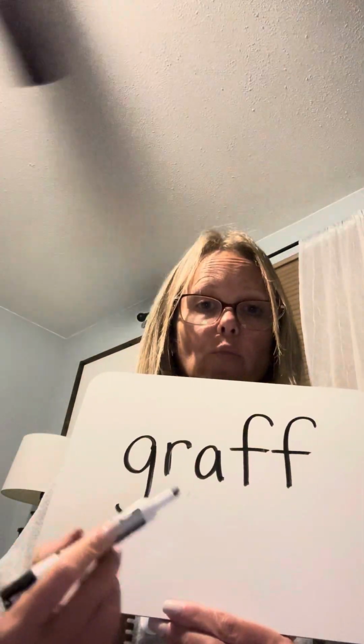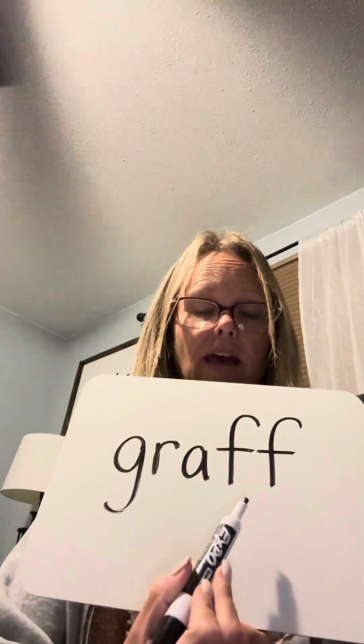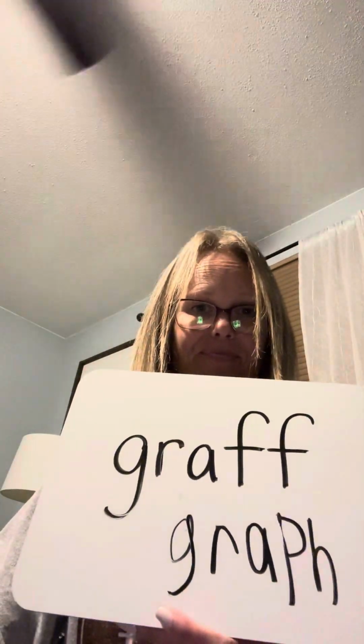The word graph. Some of you may even want to spell graph this way with the double F at the end, because our rule for double F is the 1-1-1 rule: 1 syllable, 1 short vowel, and it ends in an S, L, F, or Z. But this graph is actually spelled with PH on the end. Sorry, I'm trying to spell upside down. I'm not doing very well.